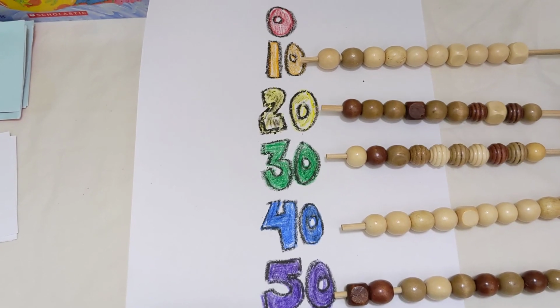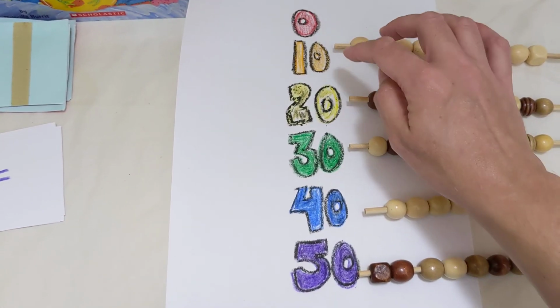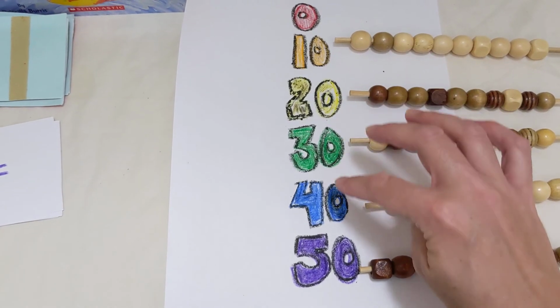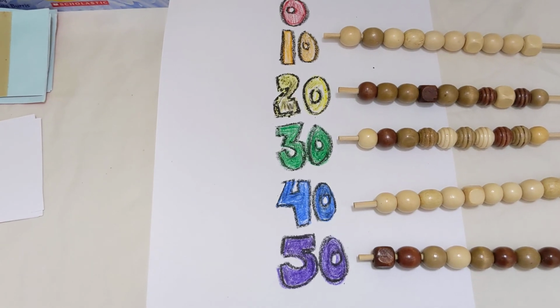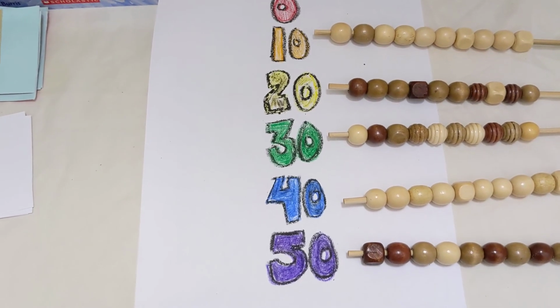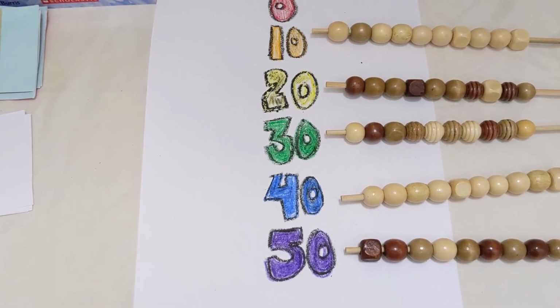Let's try counting it one more time. 0, 10, 20, 30, 40, 50. Good job. We counted all the way from 0 to 50 that fast by counting by tens.